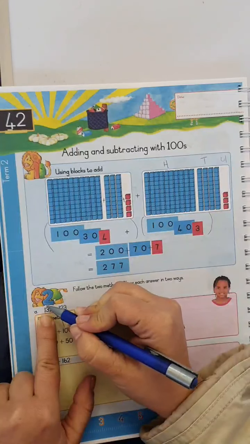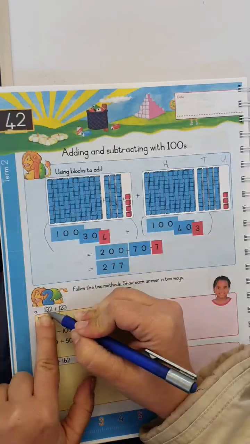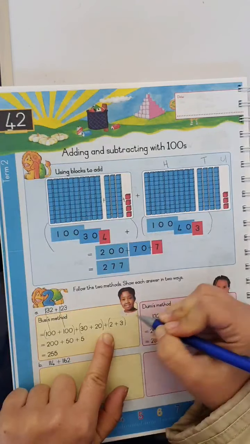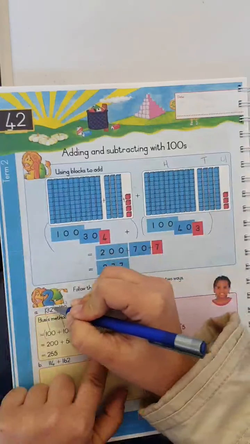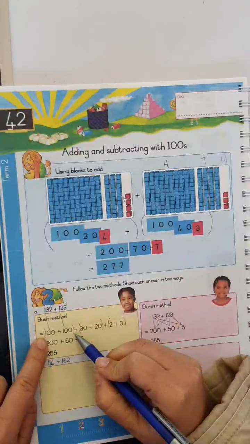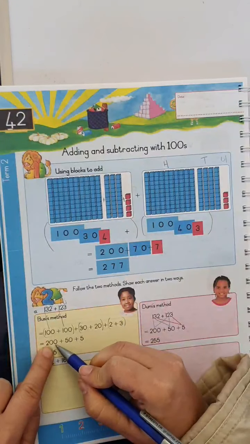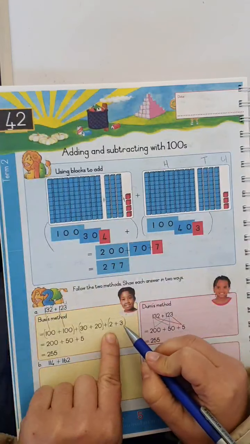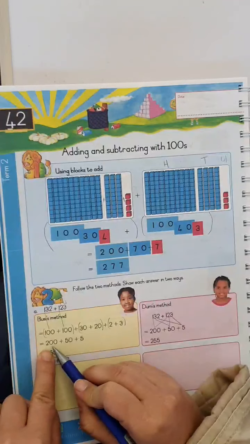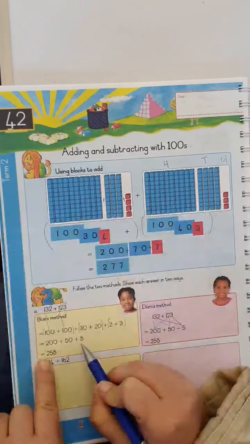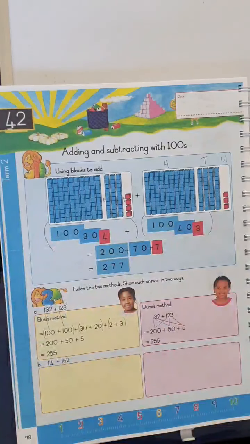There's the 10 there, there's the 10 there. 3 tens is 30, 2 tens is 20. Then she added all the units together. 2 plus 3. Now, 100 plus 100 is 200. 30 plus 20, 50. 2 plus 3, 5. And now she can add hundreds, tens, and units together. 200 plus 50 plus 5 is 255.